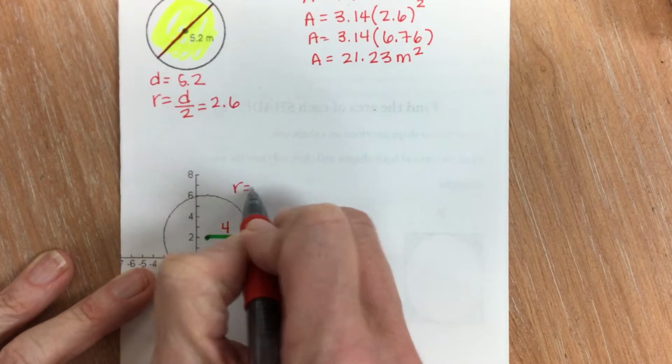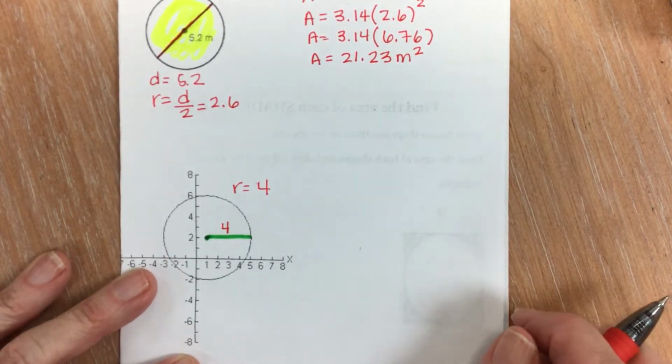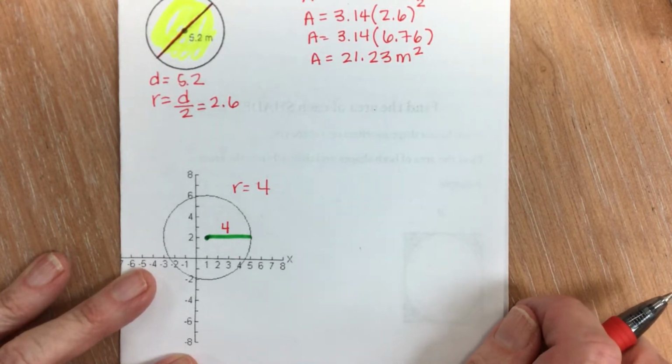So I'm just going to put radius is 4. And it didn't tell us what the actual units were, so we're just going to say units. We don't know if it's centimeters or inches or anything like that. So we're just going to say 4 units.